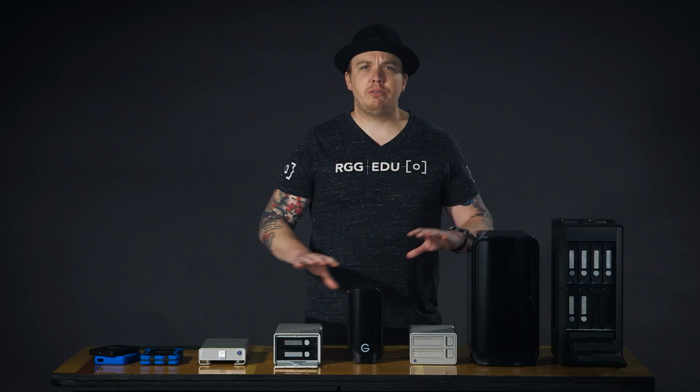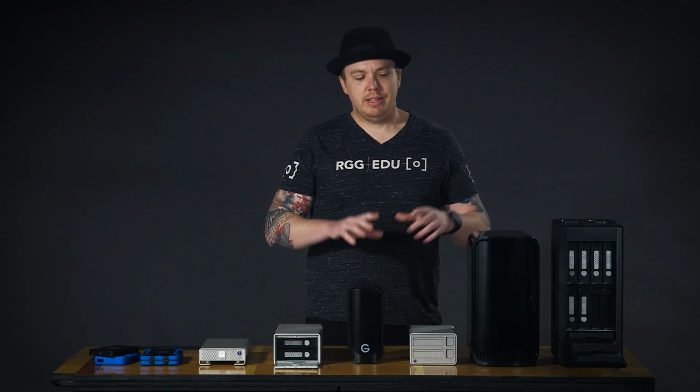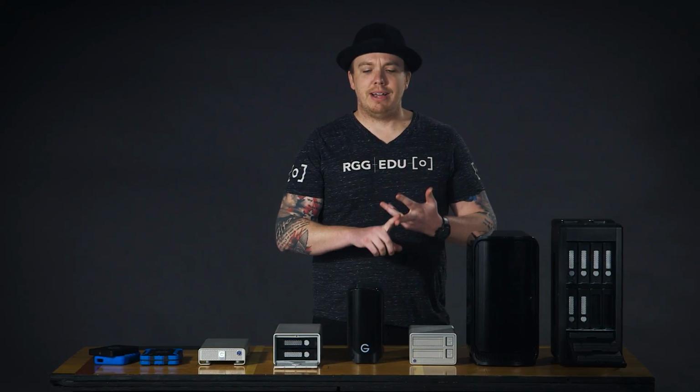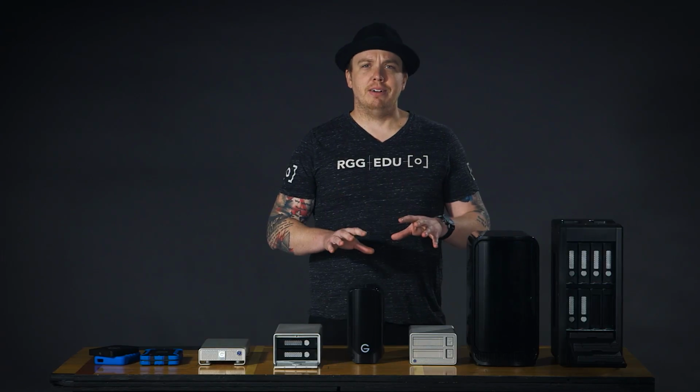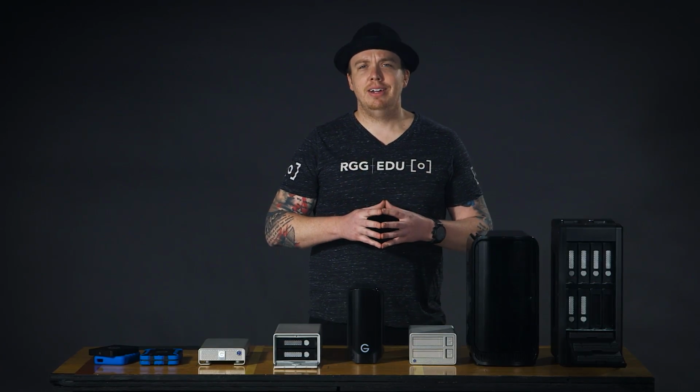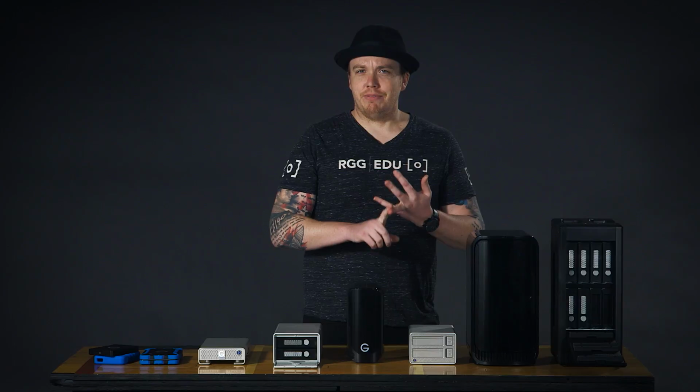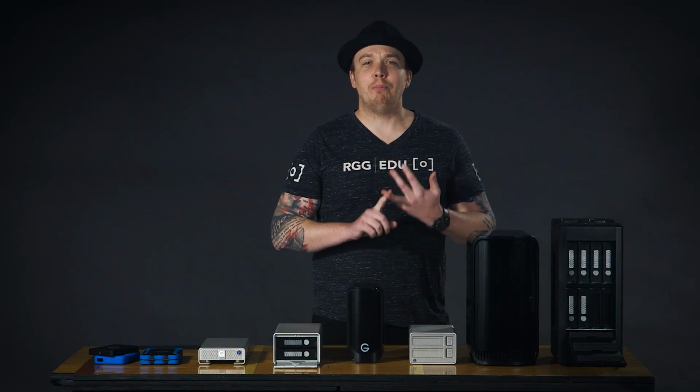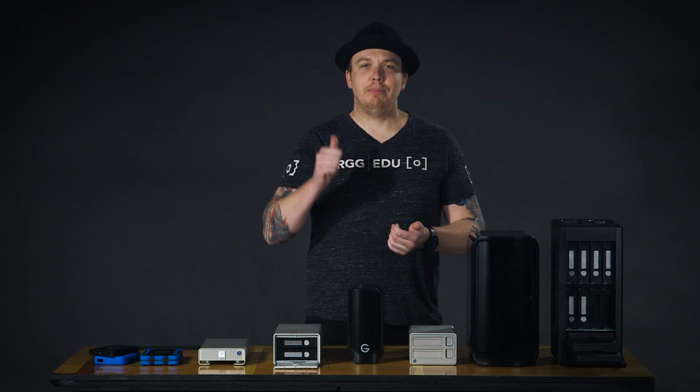So despite these being incredibly well built, despite a lot of these being enterprise drives, they are always going to fail. It's similar to the tires on your car. It's not a matter of if you're going to get a flat, it's when you're going to get a flat. So you better have a spare tire in the back of your car.